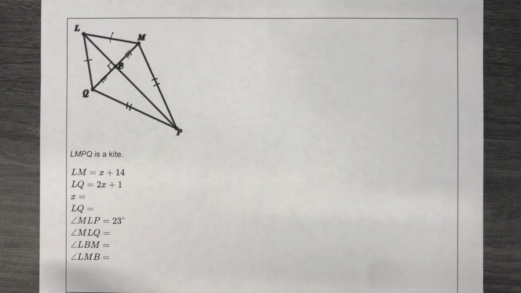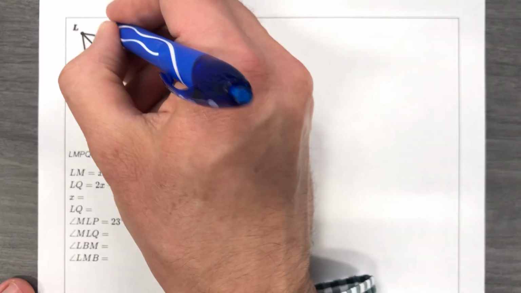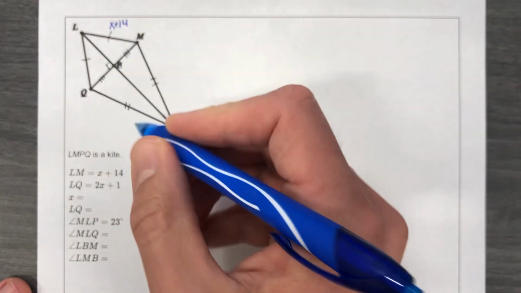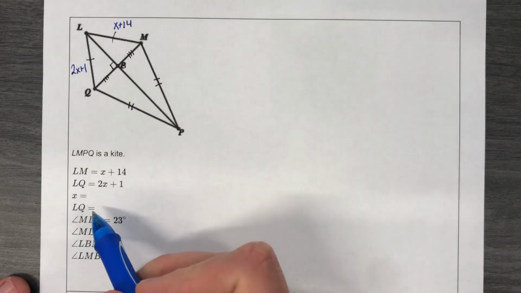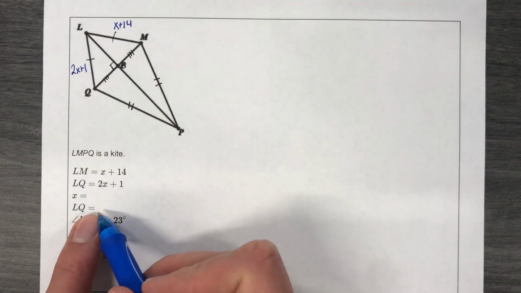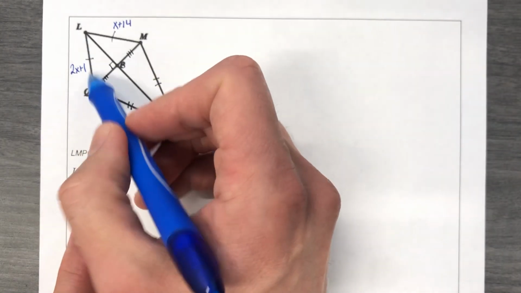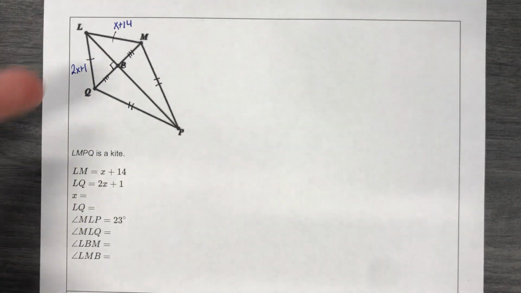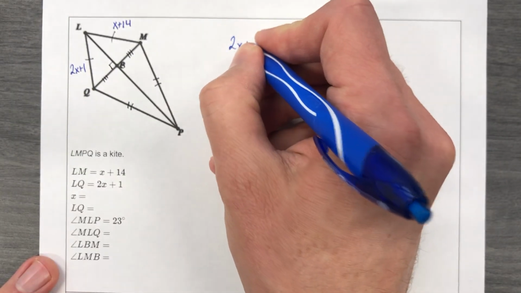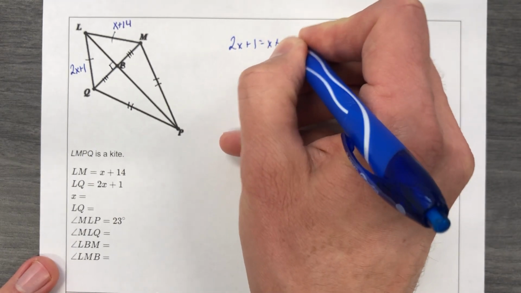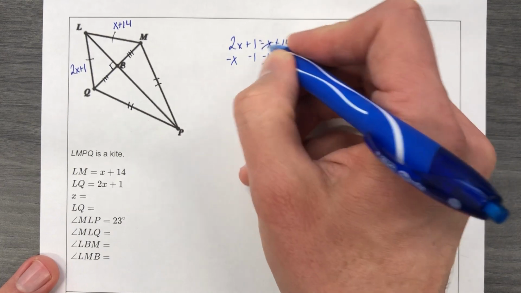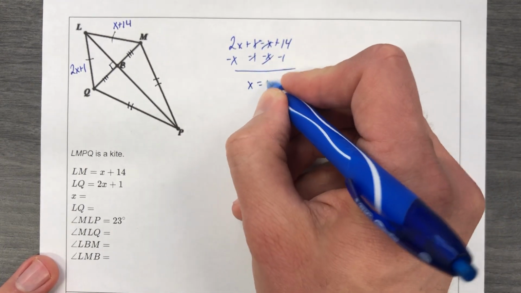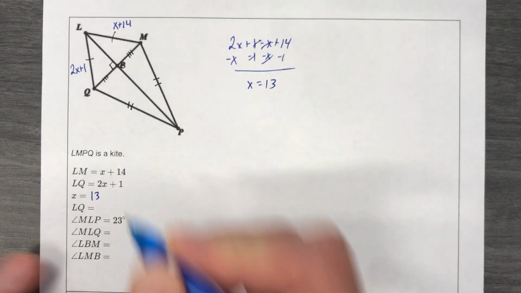All right, let's figure out what we have. We have LM, which is equal to x plus 14. And we have LQ, which is equal to 2x plus 1. They're asking us for x and LQ, and you might say, LQ is 2x plus 1. Yeah, let's find out what x is. So we know these two are equal, so let's set them equal to each other. 2x plus 1 equals x plus 14, and we'll subtract 1, we'll subtract x. Cancel, cancel, cancel, cancel. x equals 13. Good to know. x equals 13.